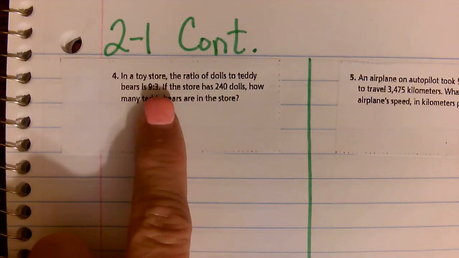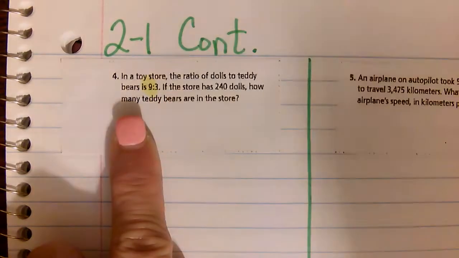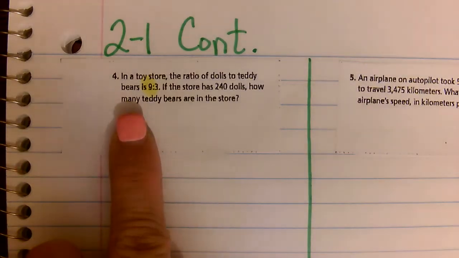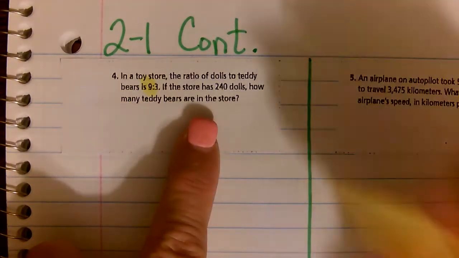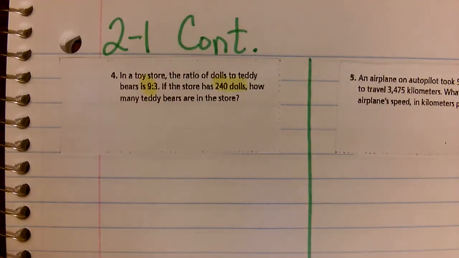In a toy store, the ratio of dolls to teddy bears is 9 to 3. Okay, 9 dolls to 3 bears. If the store has 240 dolls, how many teddy bears are in the store? Okay, so that's a good question. Let's look and see. How many teddy bears are in the store?